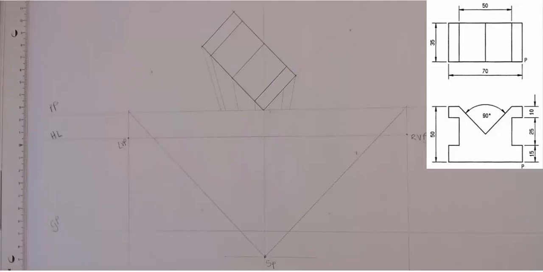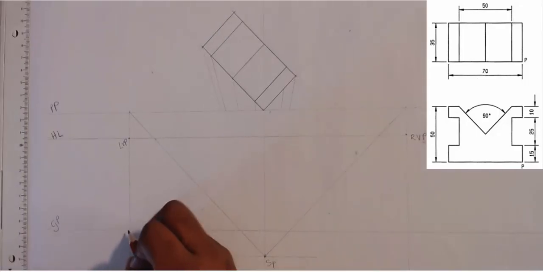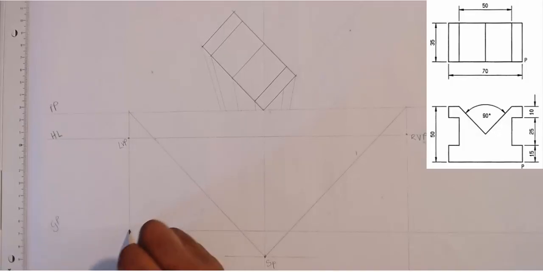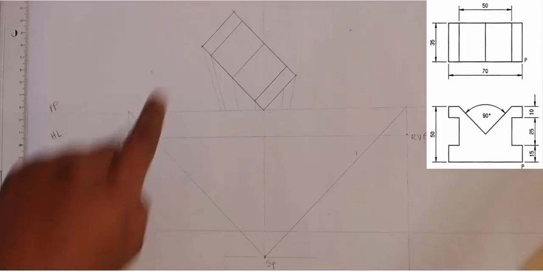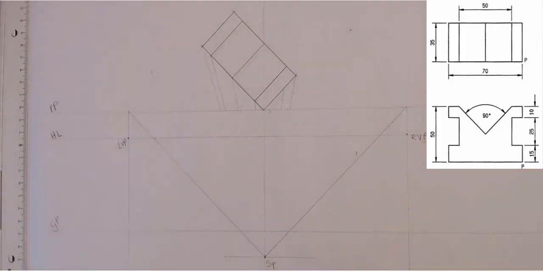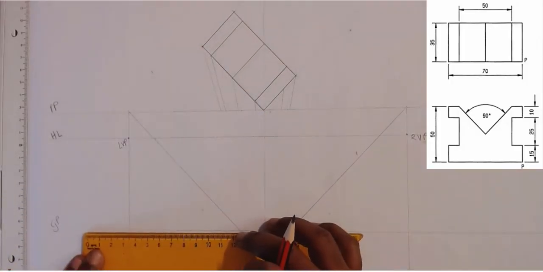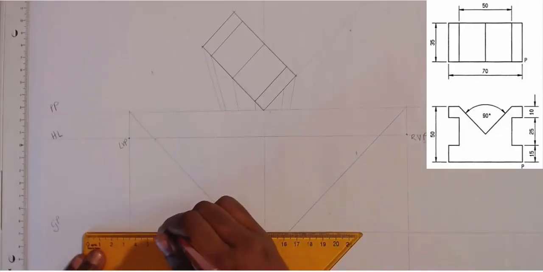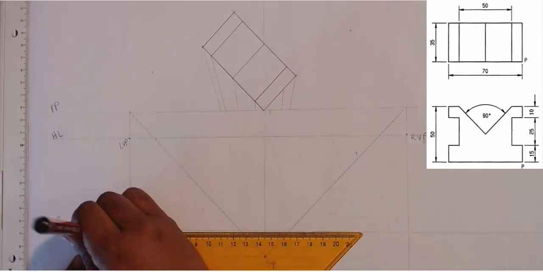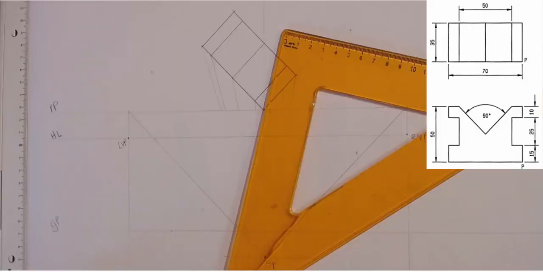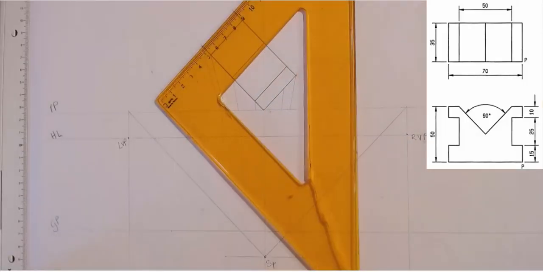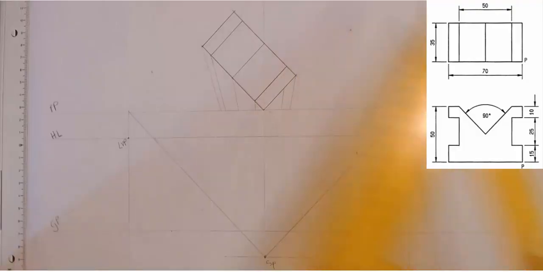Okay. Now let's see. I'm going to use this 90 degree as my center. So we know that from there to there, it's 70. That means we're also going to get it here. 70 there. All right. Quickly drawing the front view.